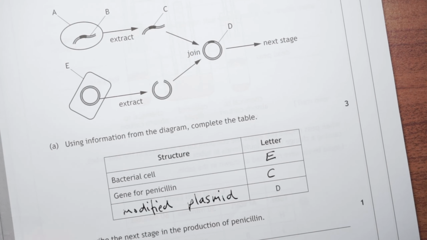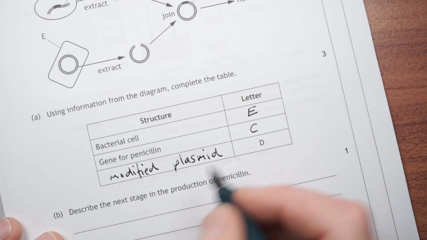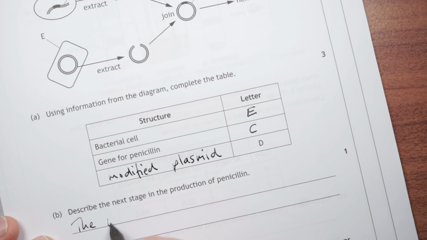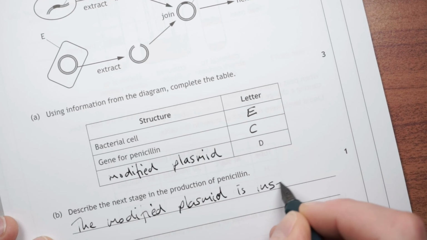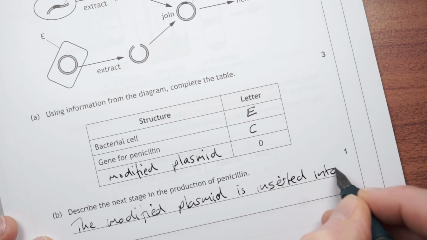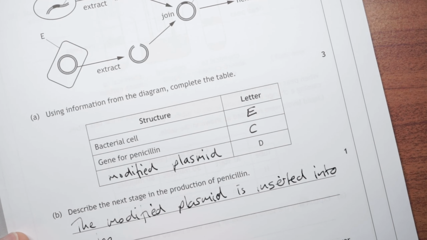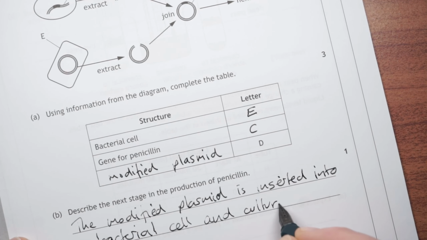Okay. And then it says, describe the next stage in the production of penicillin. Well, the modified plasmid, we just said this already, is inserted into a bacterial cell, not the same one, so don't say the bacterial cell, but a bacterial cell, and cultured to produce the protein.